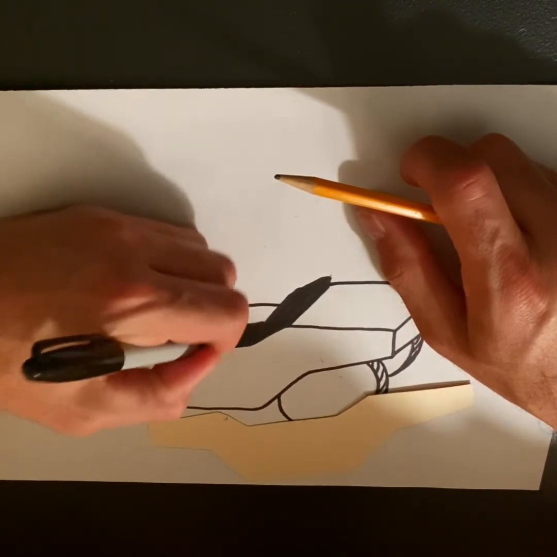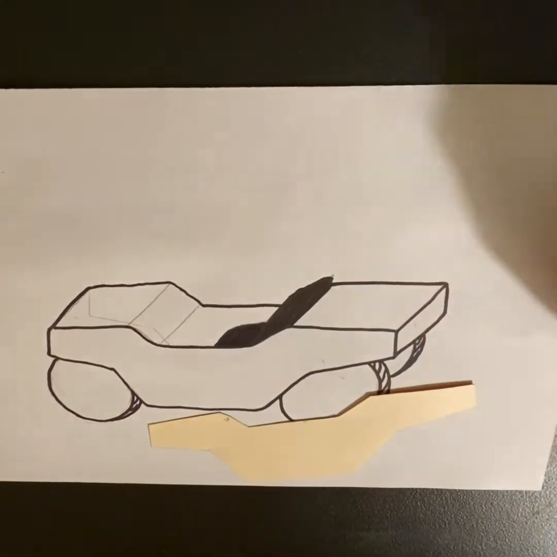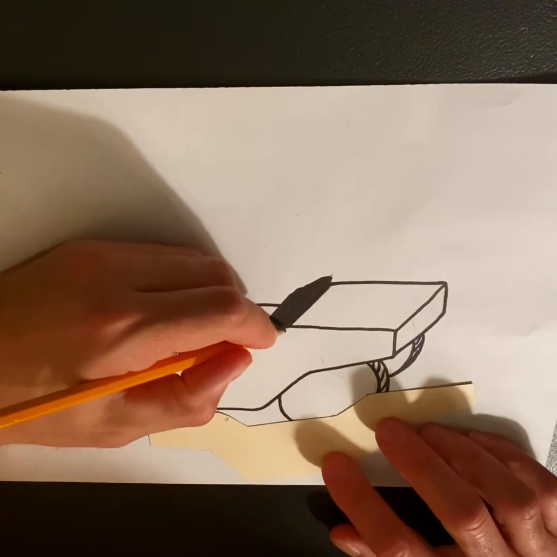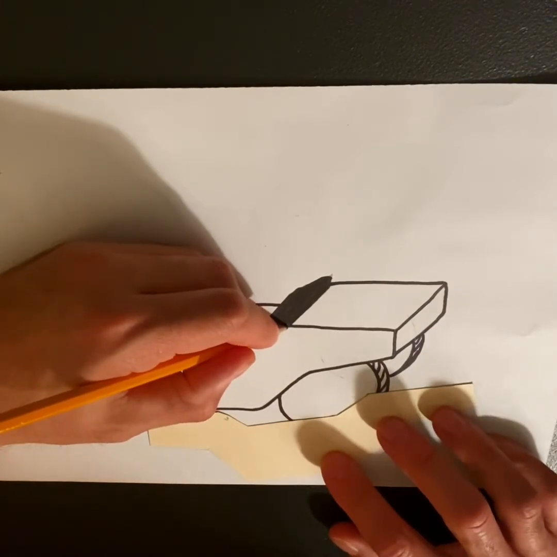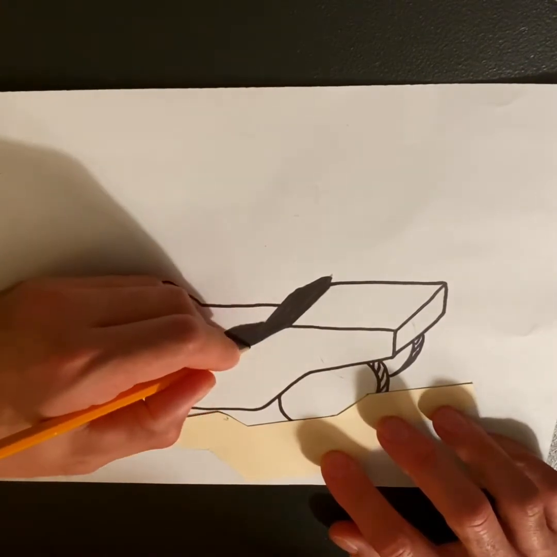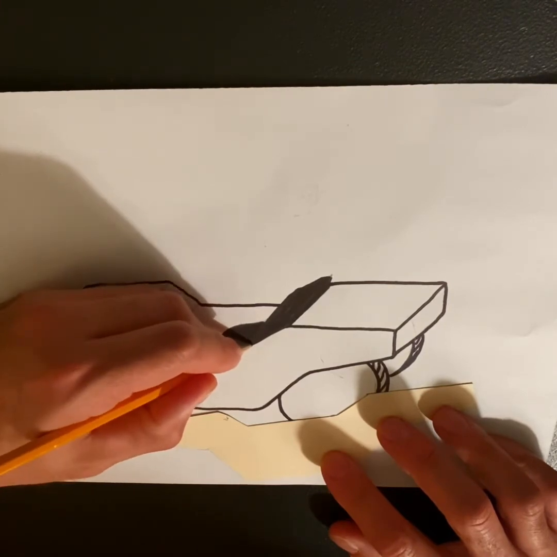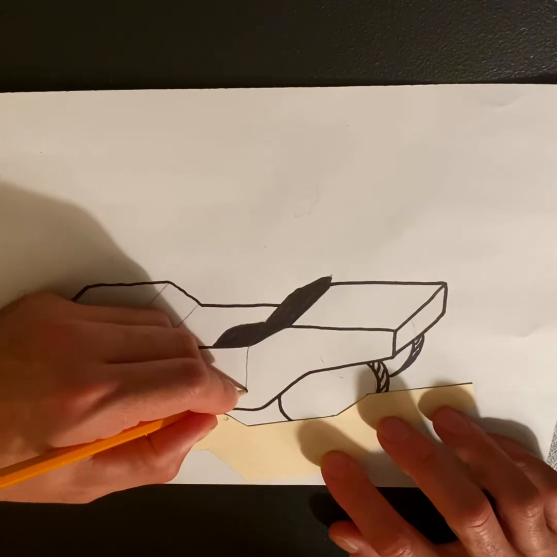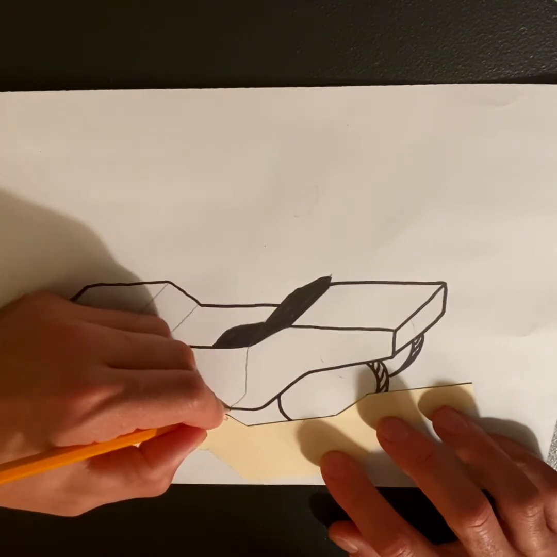All right, a fun spot to put somebody. Is it going to be the kind of car that you jump into? I don't know. I think we're going to put a door that goes at about seat side. And maybe it has a little catch right there.